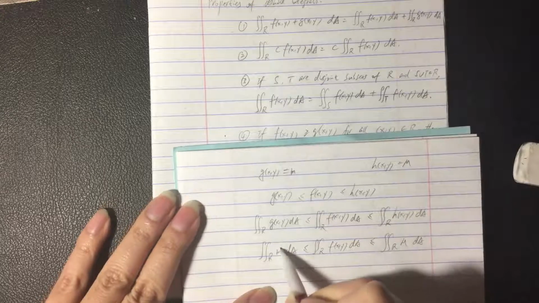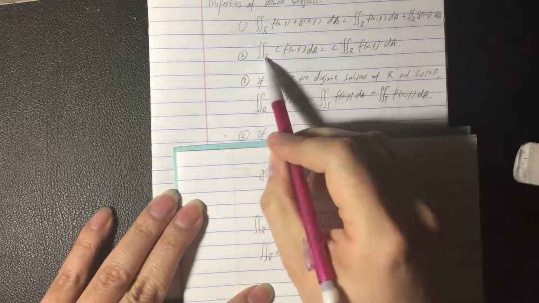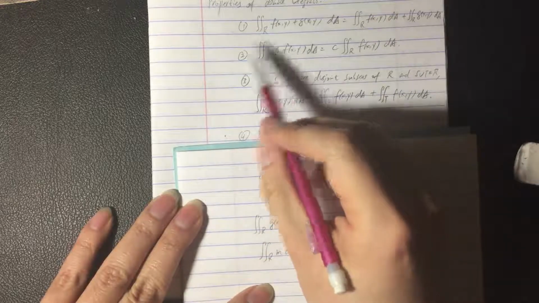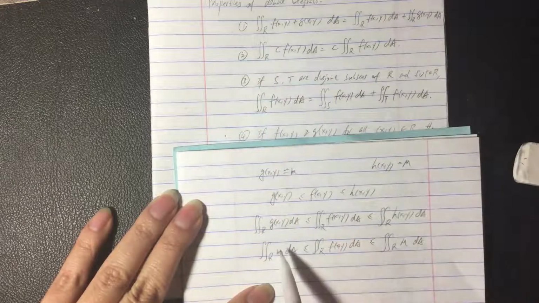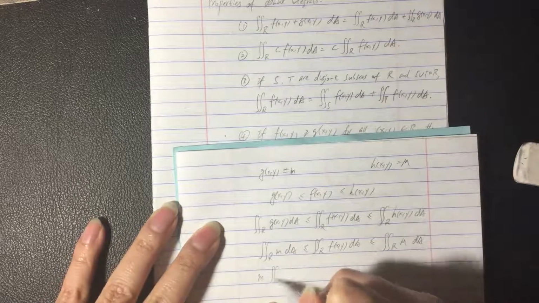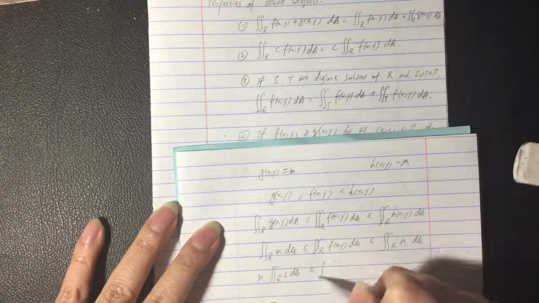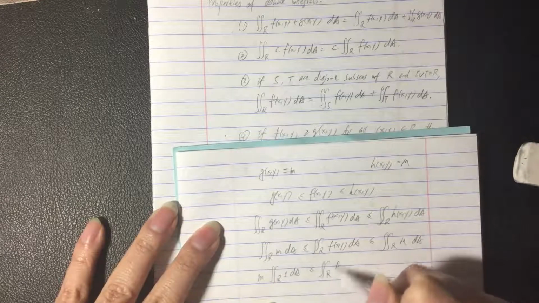m is a constant. I can pull it outside the integral by property number 2. If I pull out m, I have the double integral of 1 times dA. The middle stays the same.